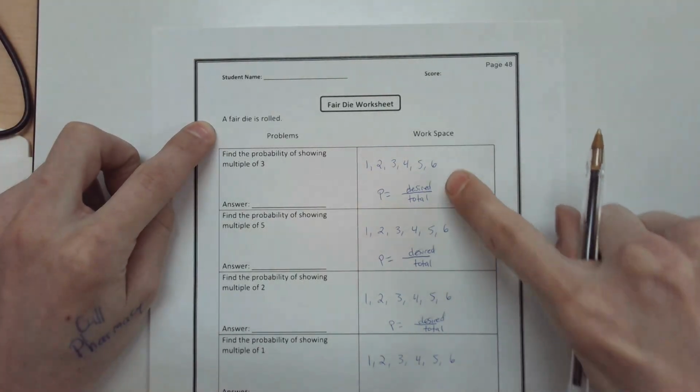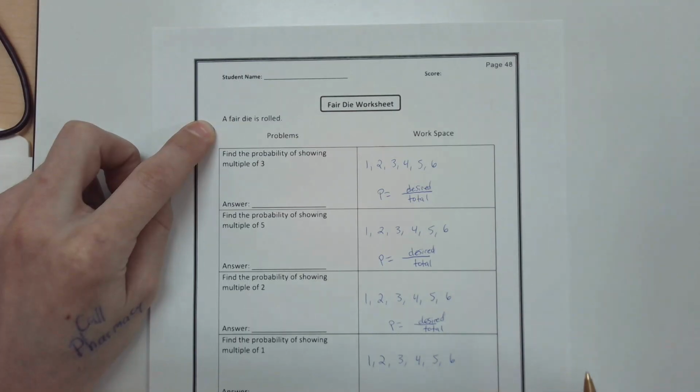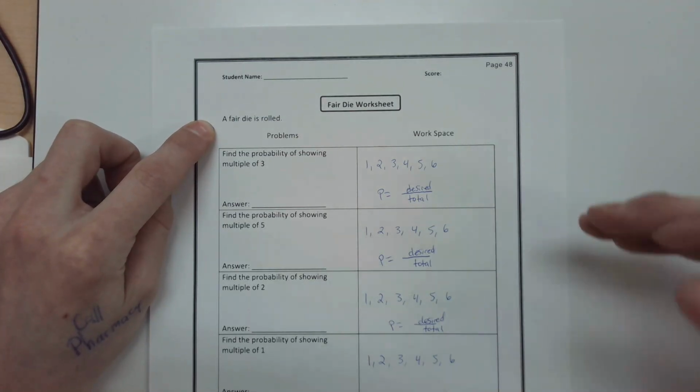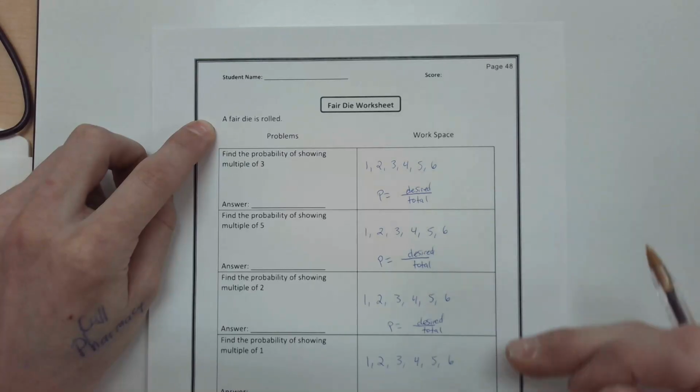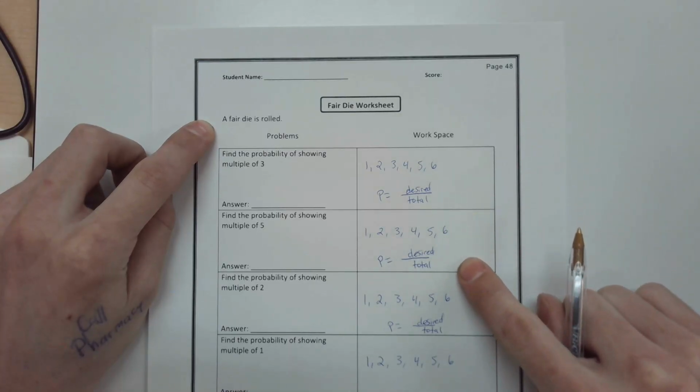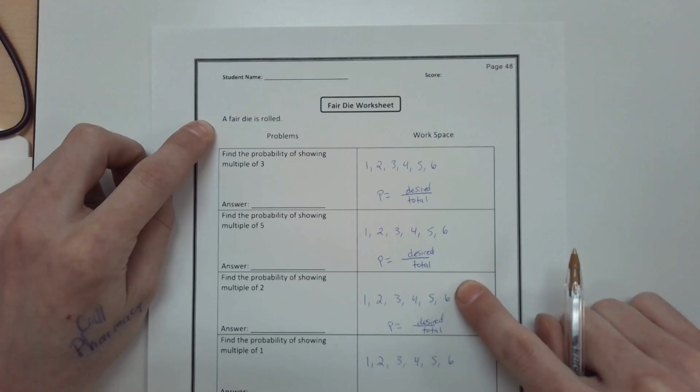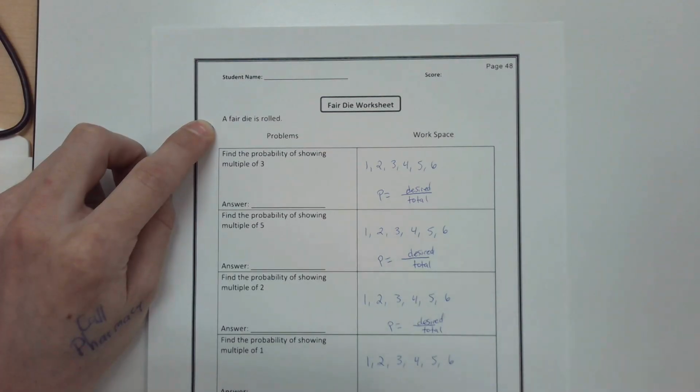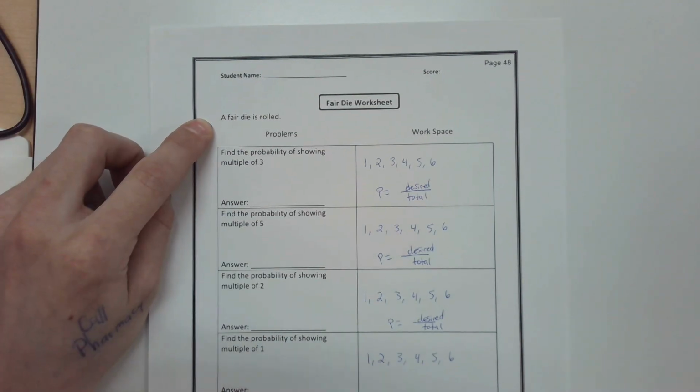I have pre-set up each one of my workspaces for these questions. If you could go ahead and spend the next 3 to 4 minutes copying these into each box, it will set you up nicely for your problems.